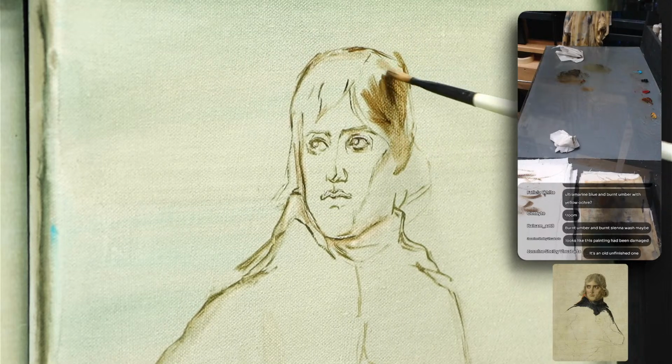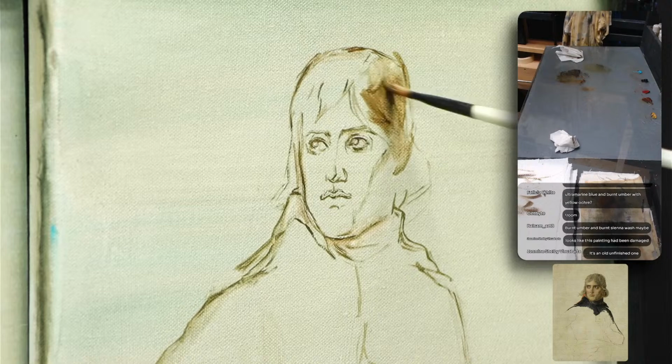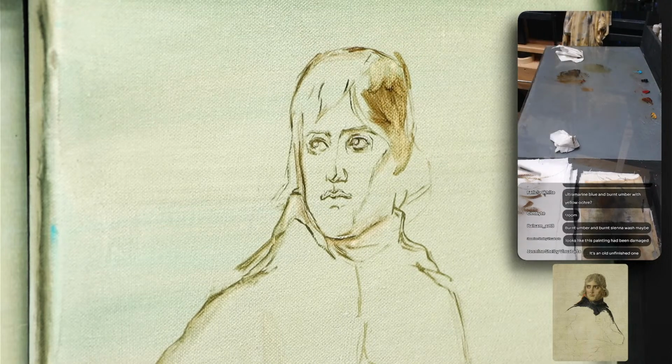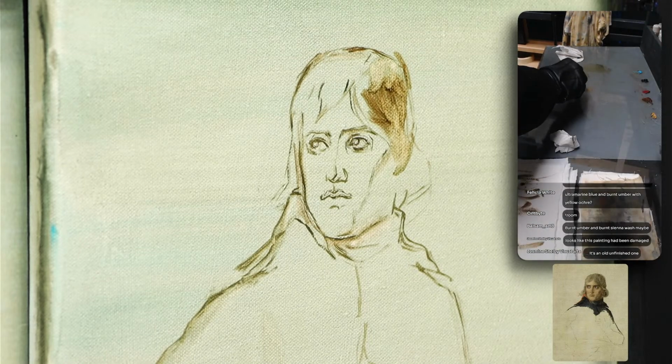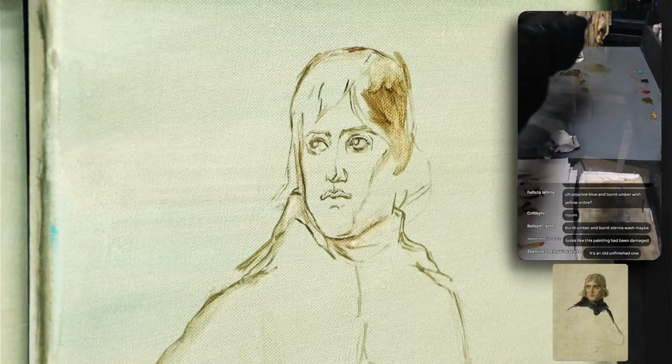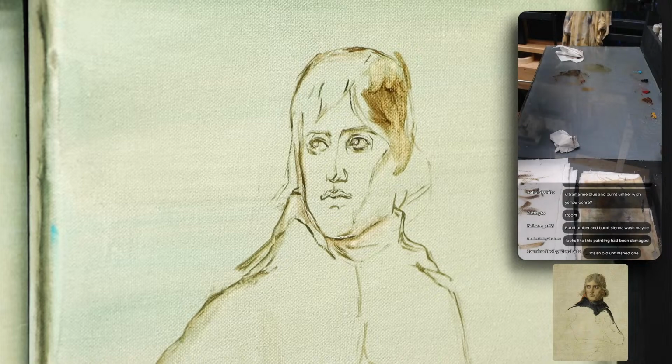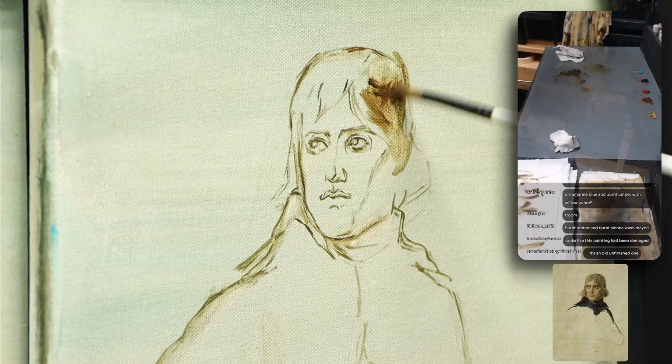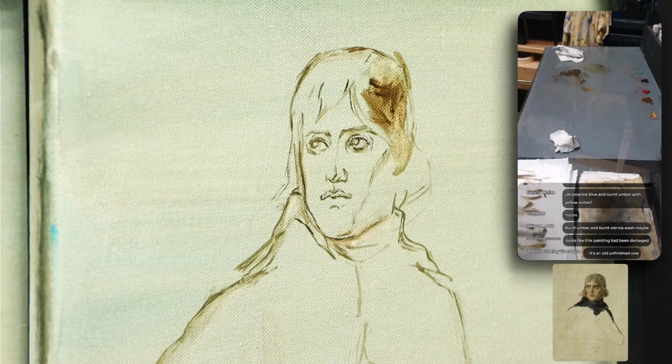You can see all these whirly, twirly strokes, but it's actually not wet at all. I should slow down on the spirits. Yeah, way too wet. It's almost dry brush.